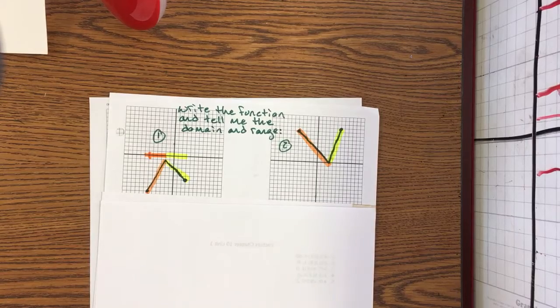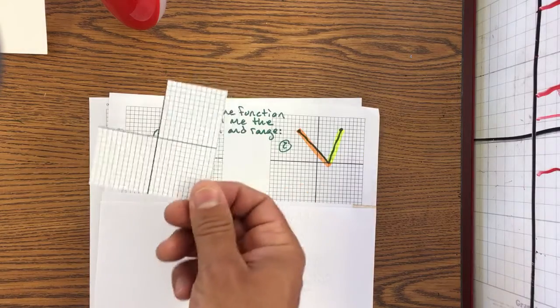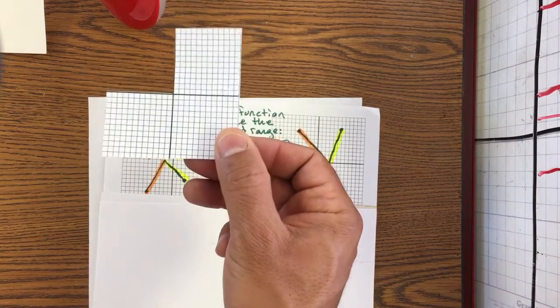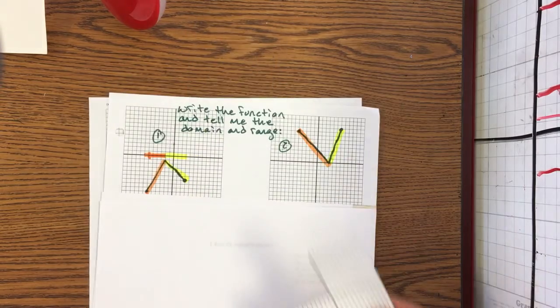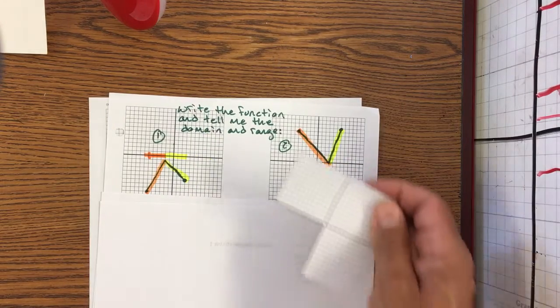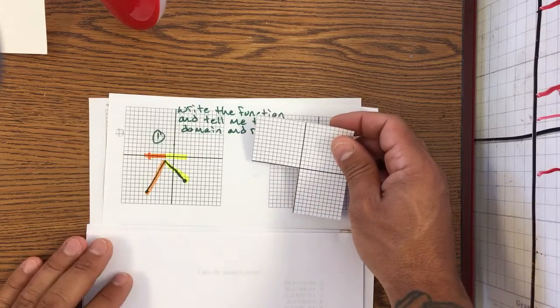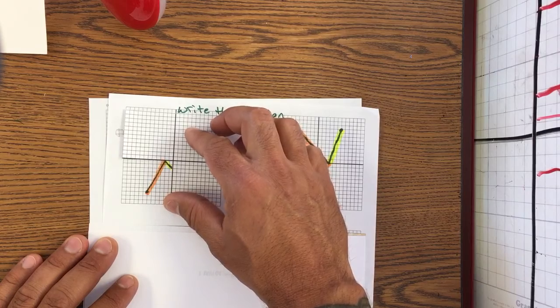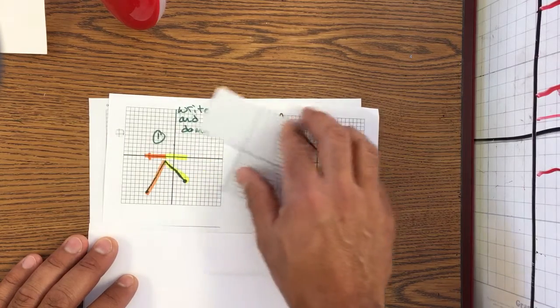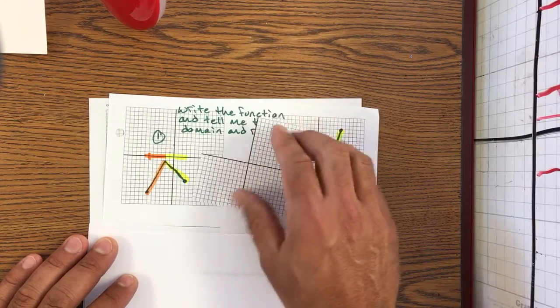Alright guys, in this video I'm gonna just do some of the problems that I assigned you guys on Tuesday, the 24th. So I cut this out. It's a normal graph, but I cut out one of the quadrants, and the reason for that is I'm gonna use it to cover up the piece of the graph that I don't want. So I only want one piece of this at a time. So like on this one, I don't want this second half right here, so I'm gonna cover it up.